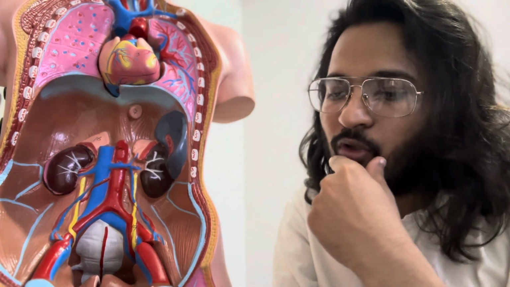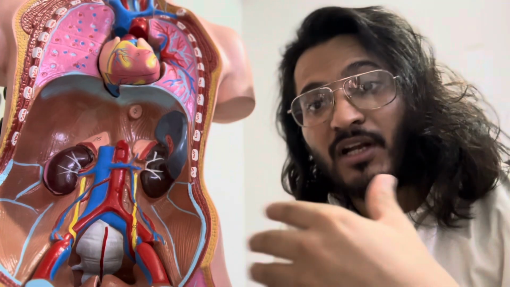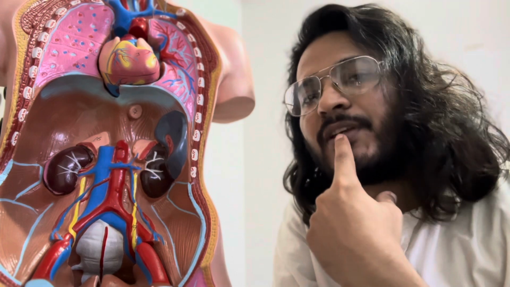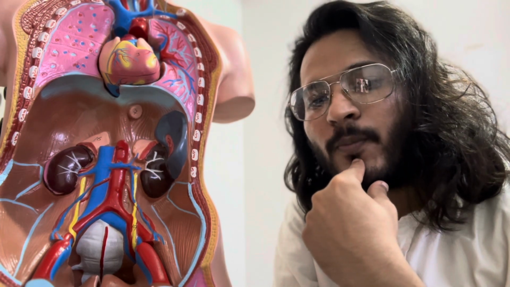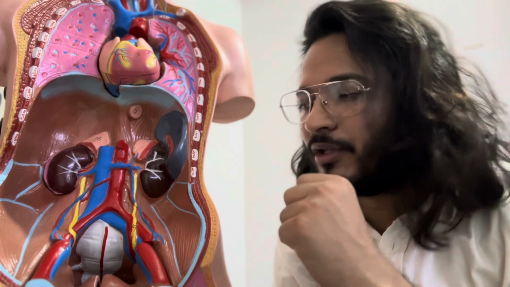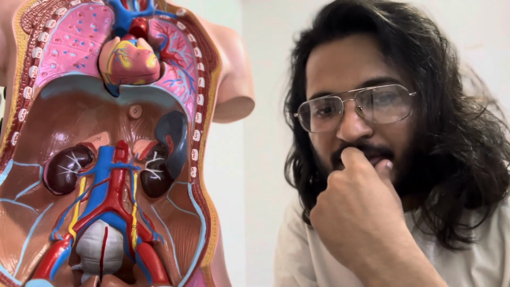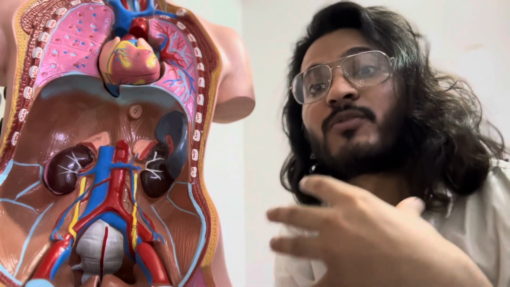So when we talk about the vena cava, of course, the vena cava is the largest vein in our body. There is the superior vena cava and the inferior vena cava, but today we are going to understand how the inferior vena cava is formed, and which part of our body it carries blood from.